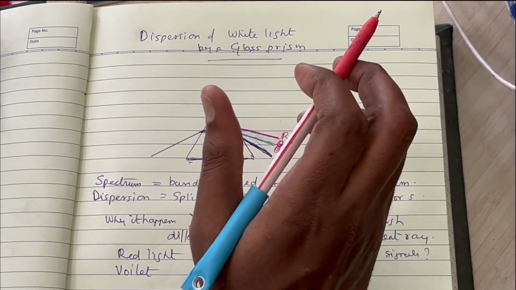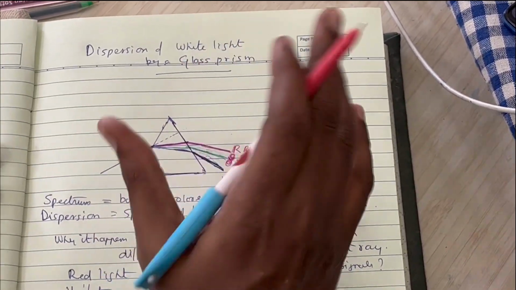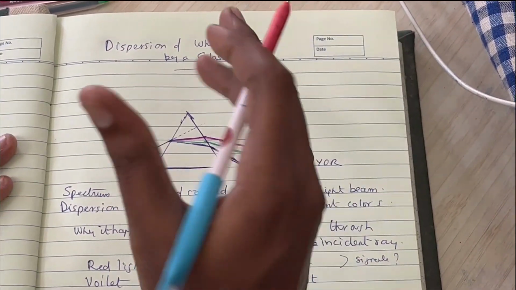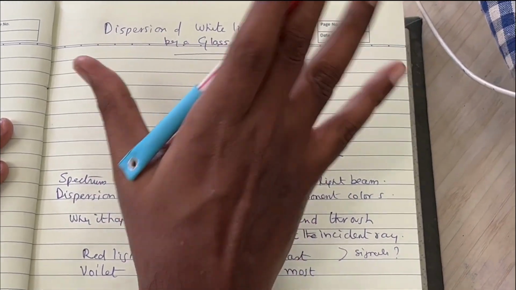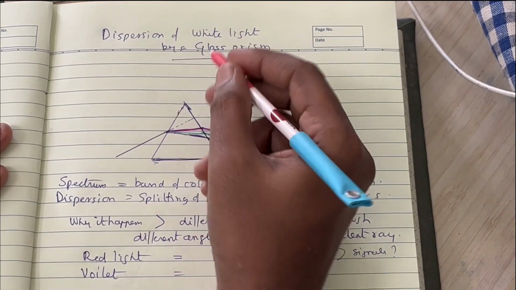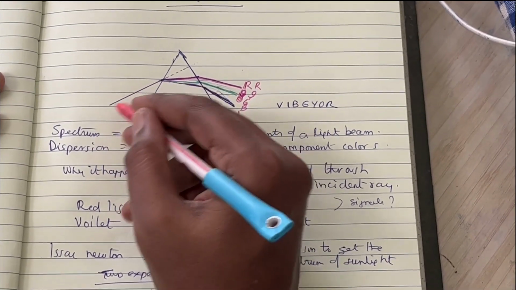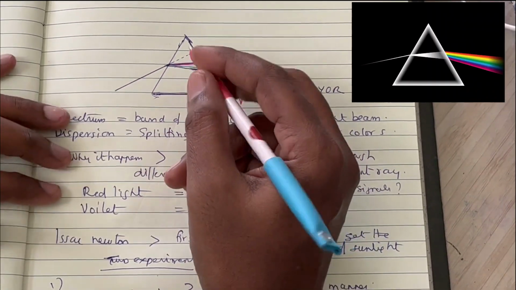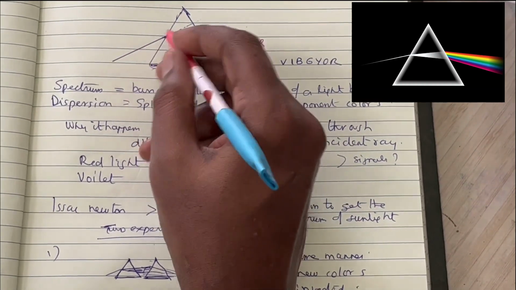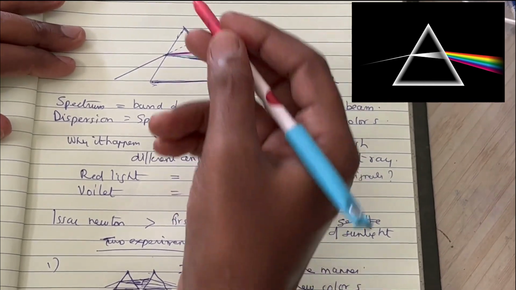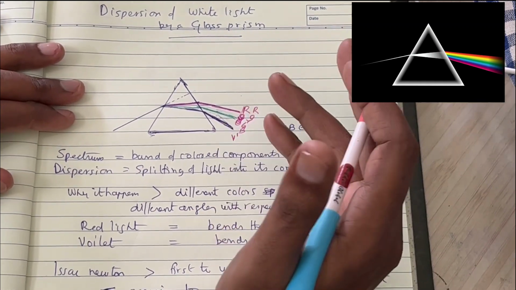Now, the process involves refraction as well as dispersion, and we'll be looking at the whole physics in quite a detail. So it's basically the dispersion of white light by a glass prism. When a ray of incident white light is allowed to pass through a glass prism, the emergent rays actually consist of a spectrum of colors.